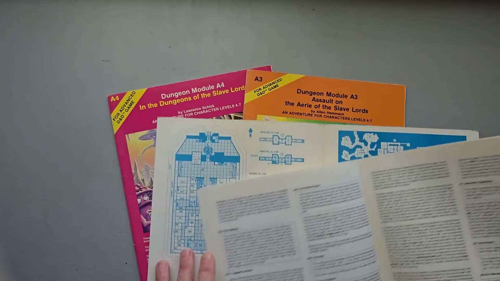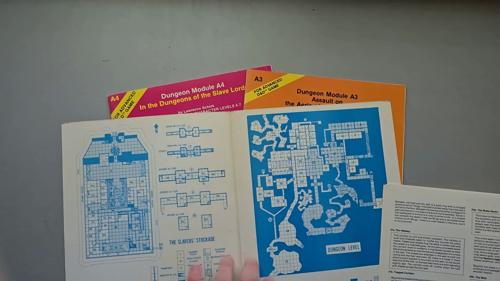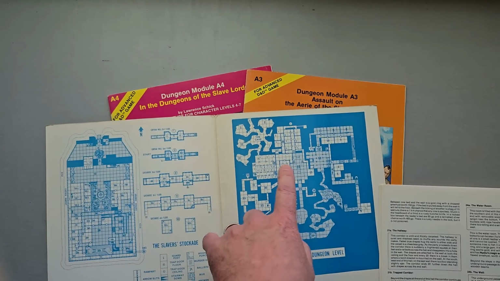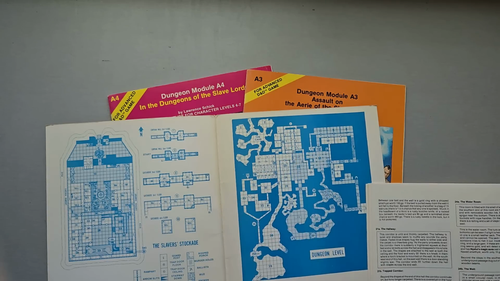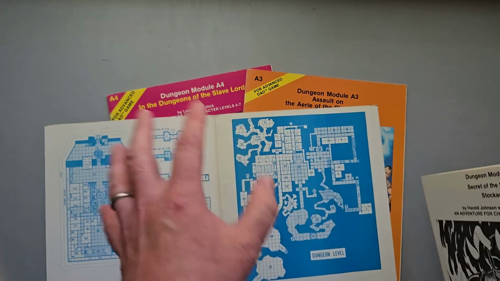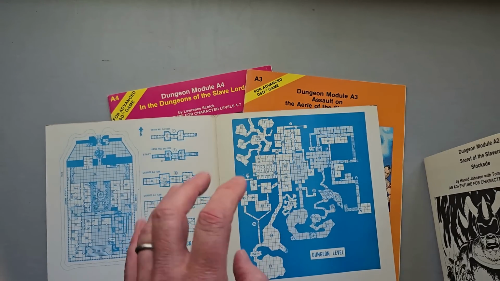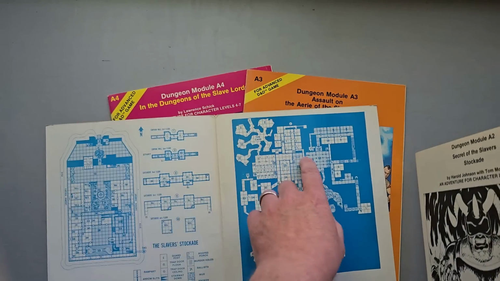Now what's interesting in here is that people have pointed out on the map that the stockade and the dungeon aren't even connected on the map. And that was like a failure of how to connect these two. And later that was fixed. I think it was in the Scourge of the Slave Lords, which we'll talk about later. Will they put that connection back together?